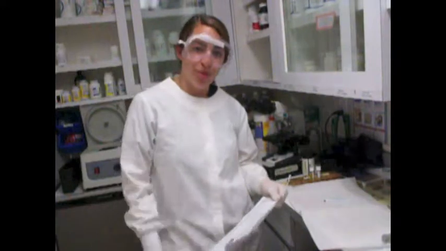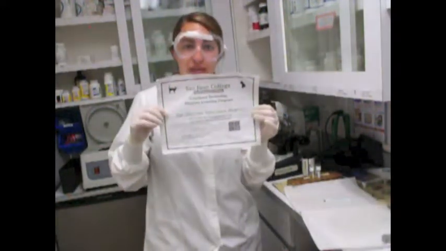My name is Nicole Bruno, and this is task number 20, performing urinalysis. Here is my OCCI certification. So first I'm going to collect my free catch UA sample from my patient.